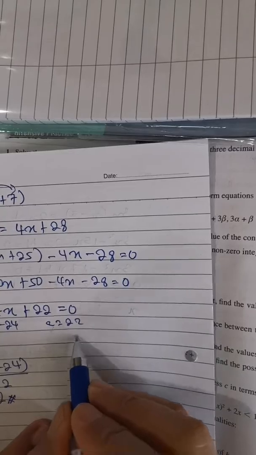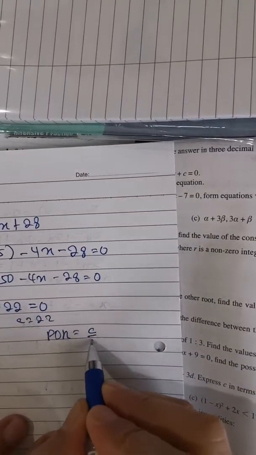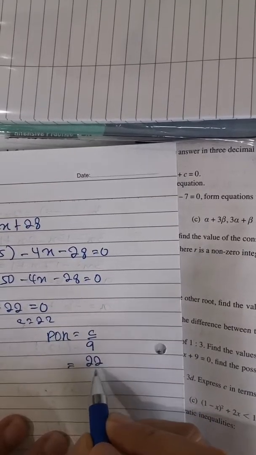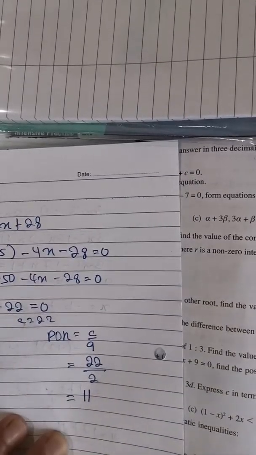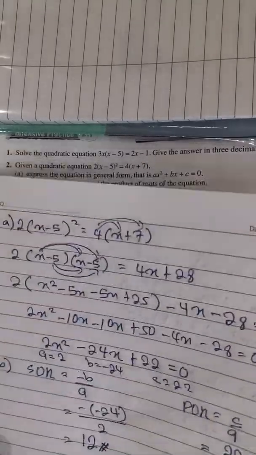And product of root, POR, is c over a. So c over a will be 22 over 2 equals 11. And that's it for question number 2.